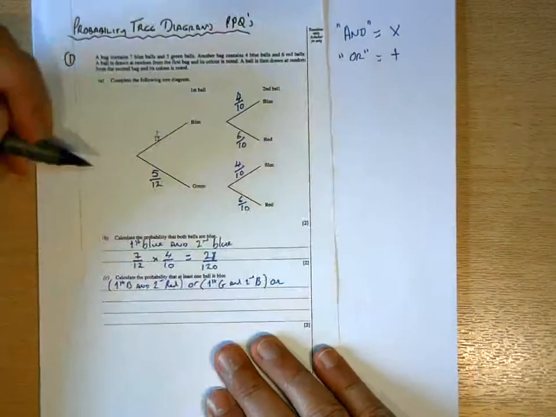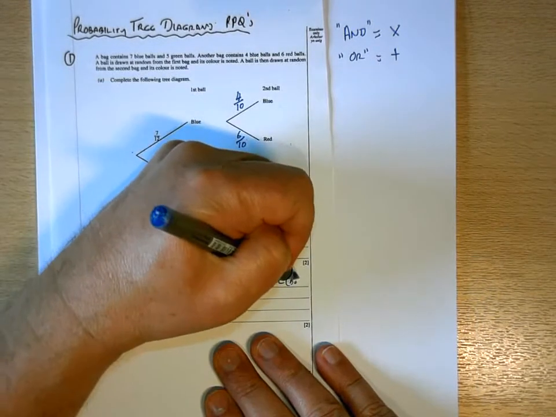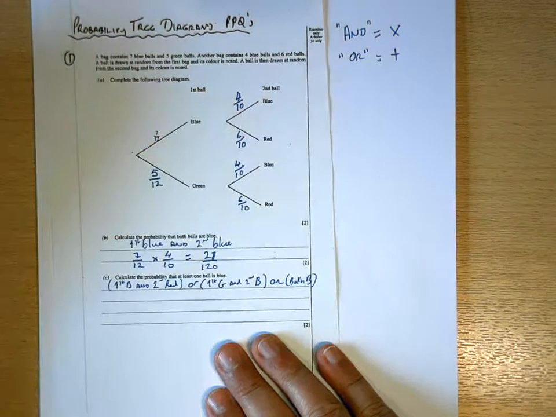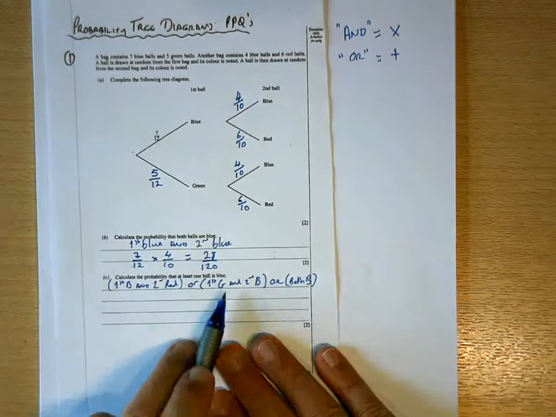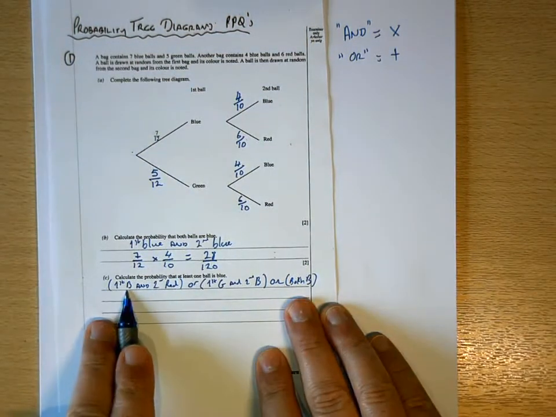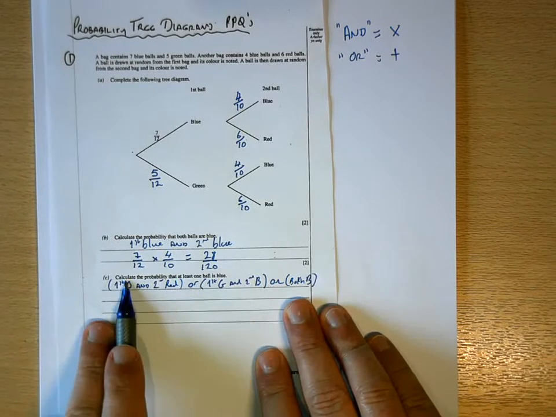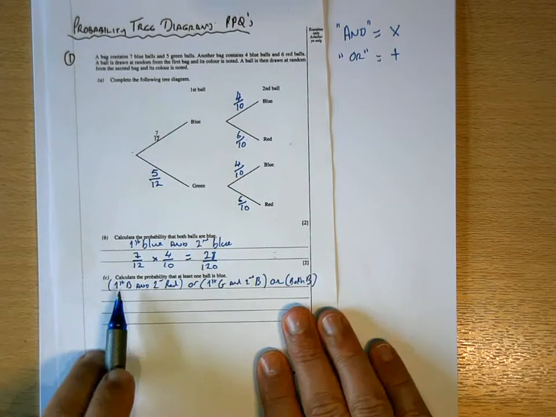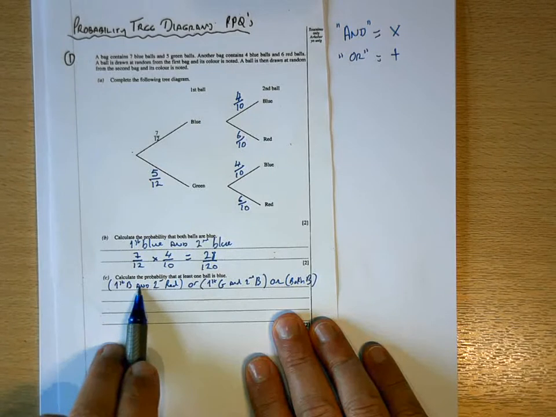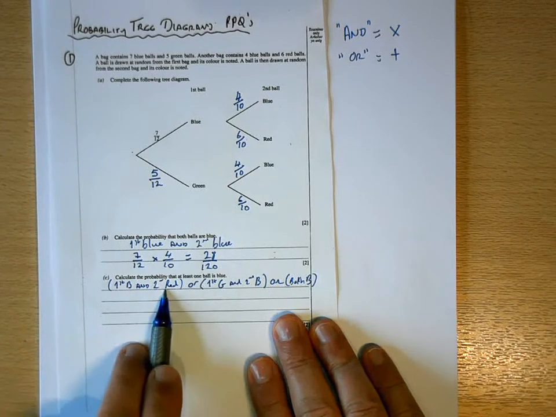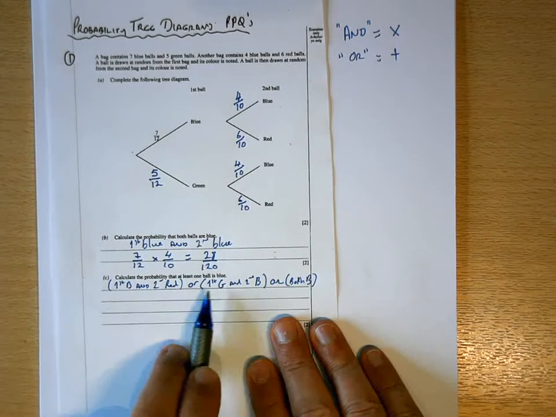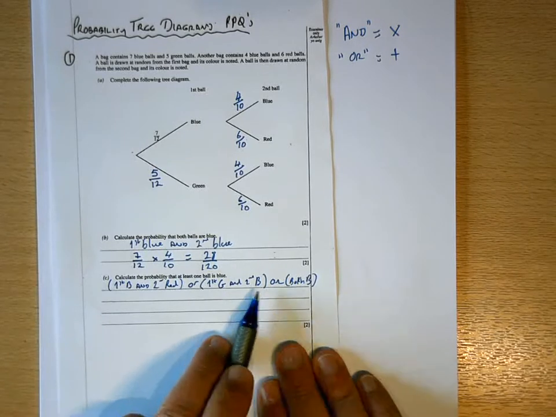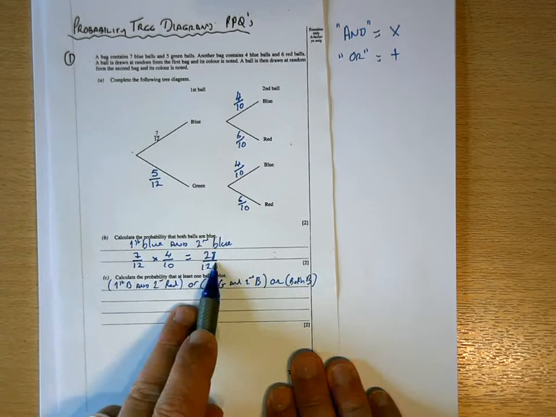Or it could mean both blue. Okay, so there are 3 different possible combinations which will satisfy at least one being blue. Okay, so it's that and that multiply, or add that and that multiply, or both blue, which you've already worked out.